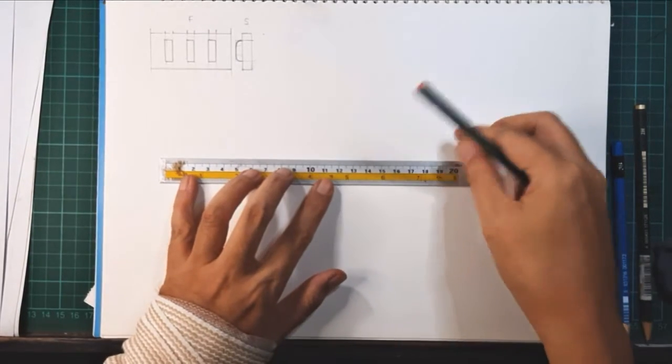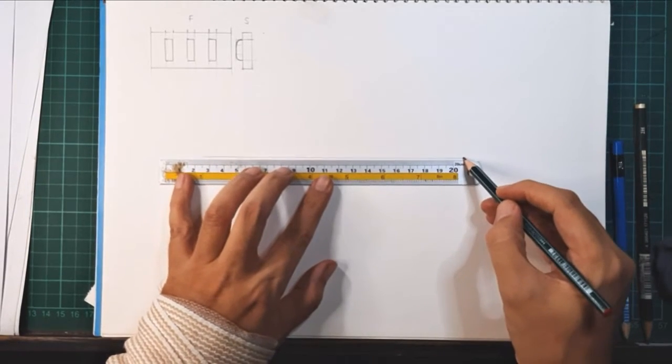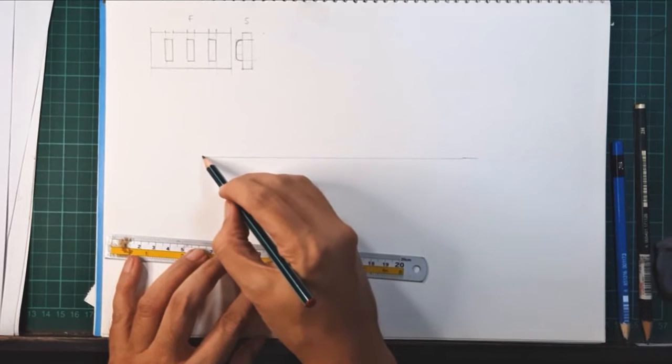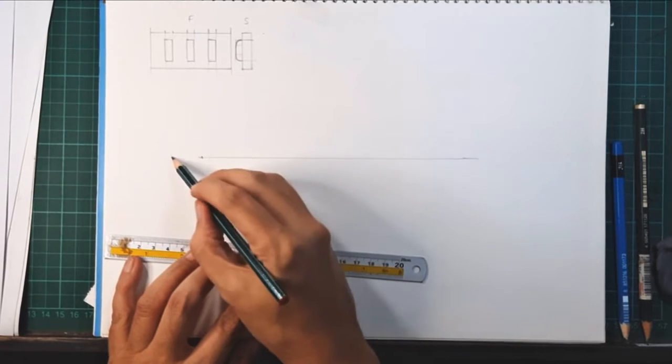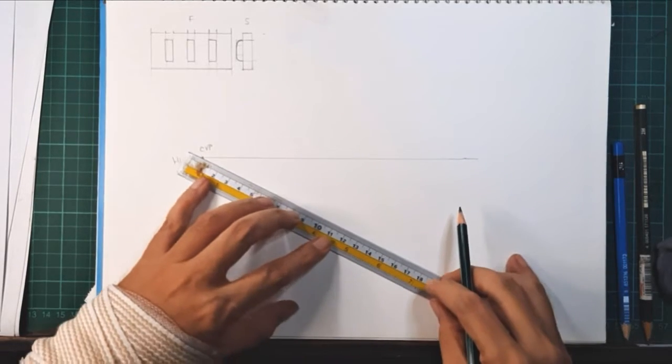I'm going to start this block with a horizon line, and I'm going to place my center vanishing point right here.